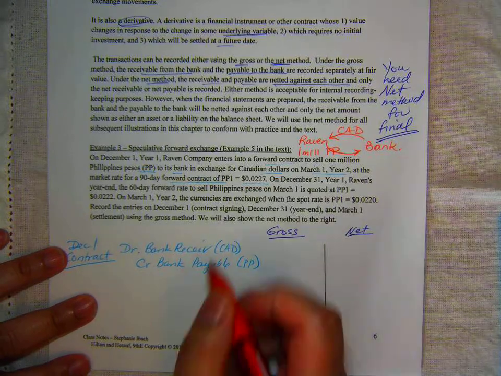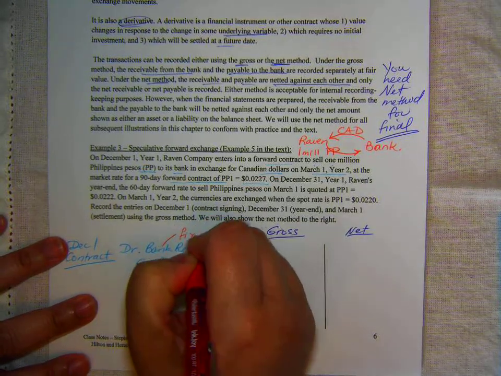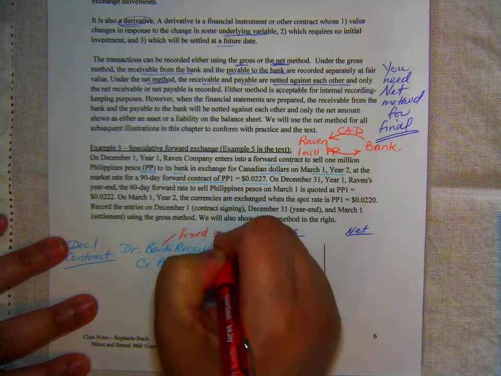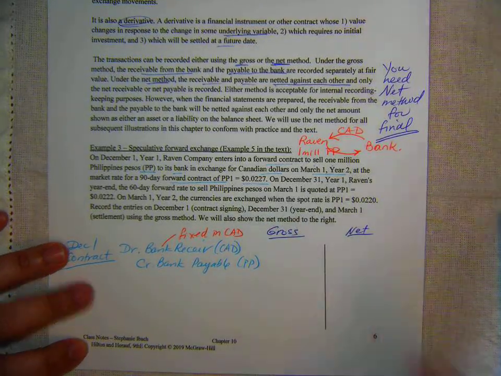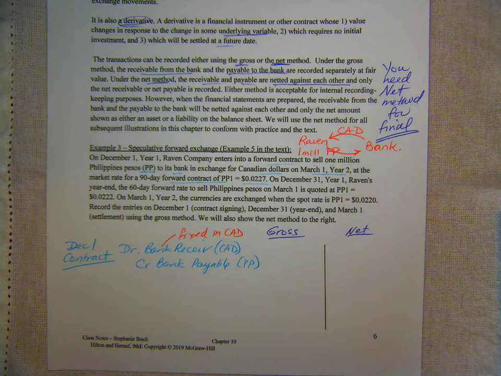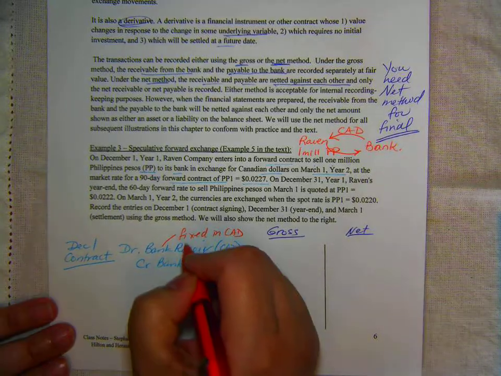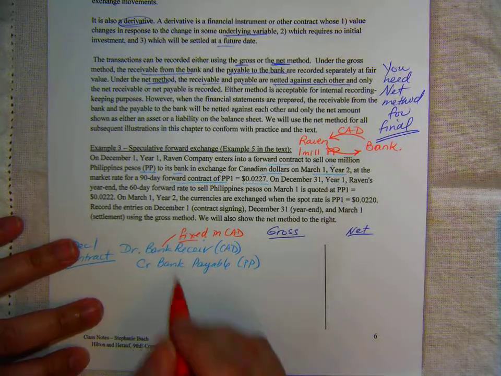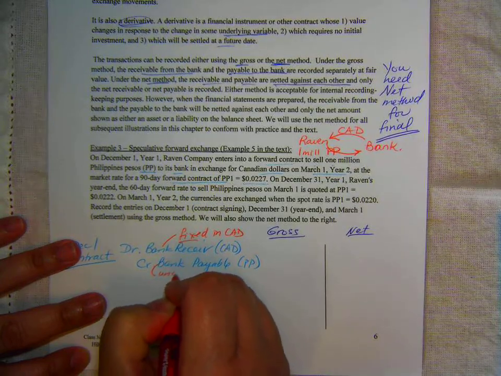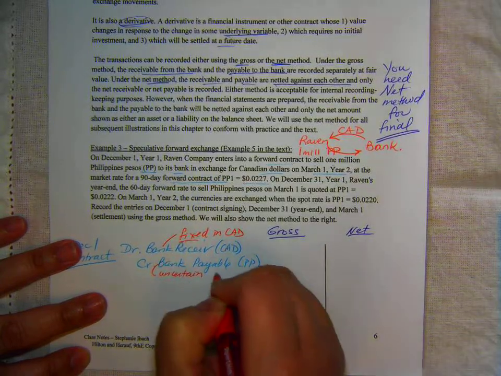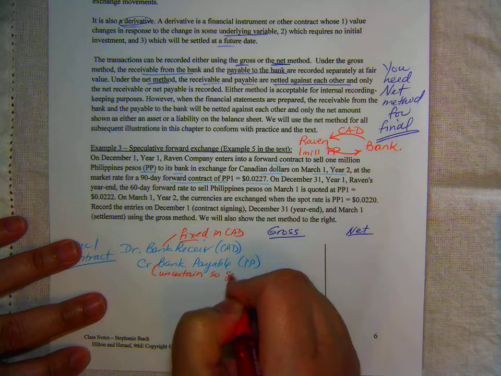Now, because this is in Canadian, it's fixed. So we're good. They will give us a wheelbarrow of money, and we'll go, hey, it's already Canadian, we don't have to translate it. That's what I mean by fixed. Okay? This, however, is uncertain, so it gets adjusted.